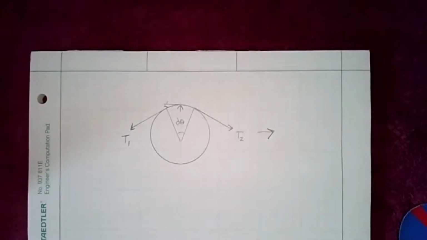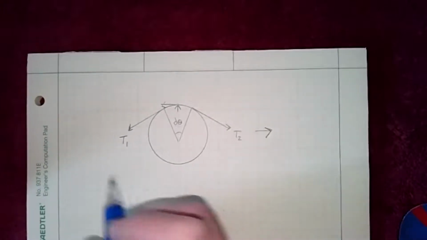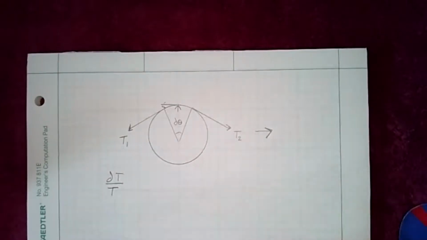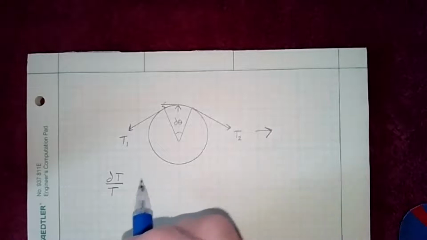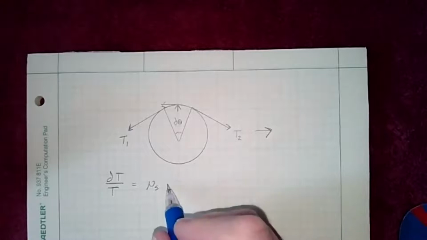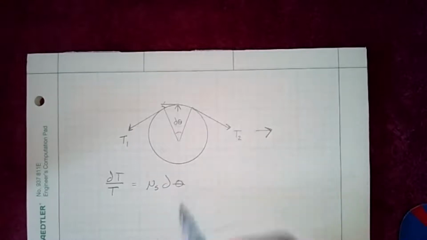Now, it turns out that if we take dT, the change in tension with respect to tension, that is going to be equal to the friction coefficient times a small amount of d theta. And the full derivation's in your book.